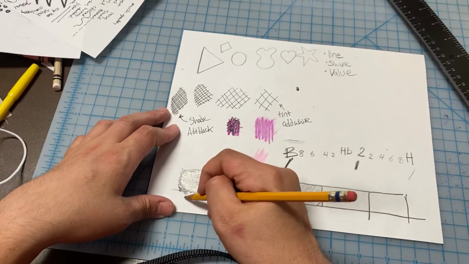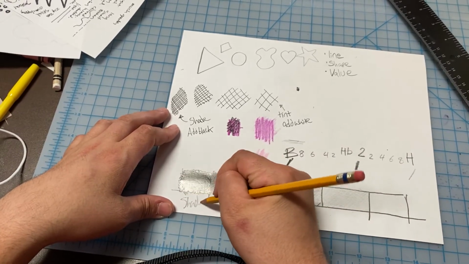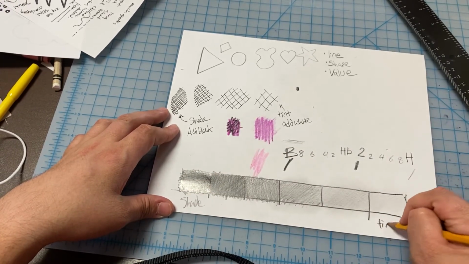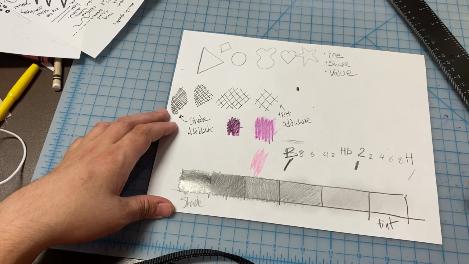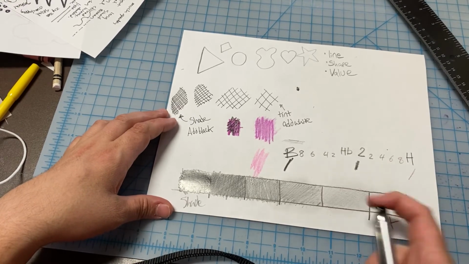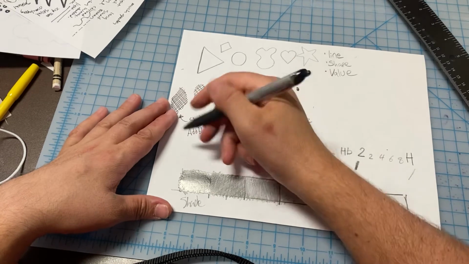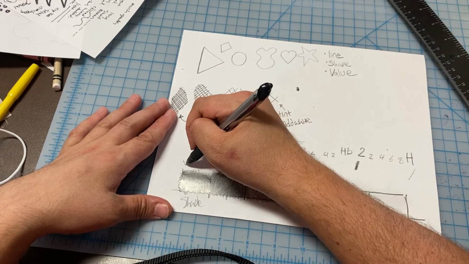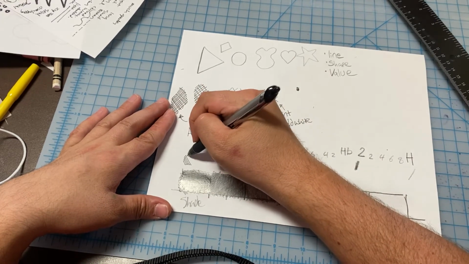Basically, we want to have a complete shade and tint. If you're feeling ambitious, you can also try to do the same thing with the hatching like we were talking about.